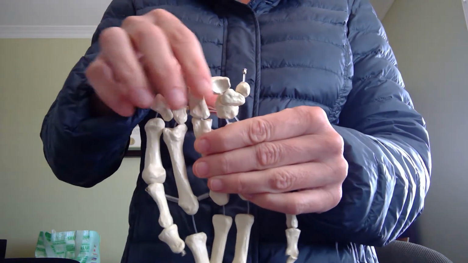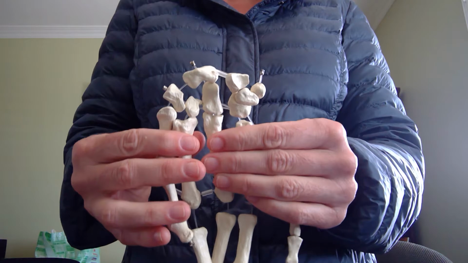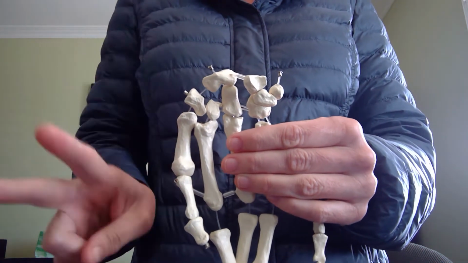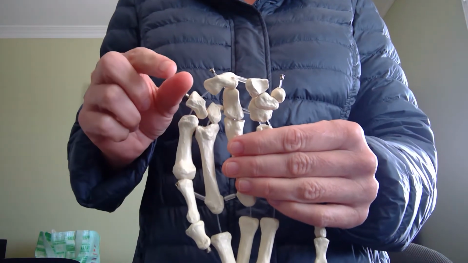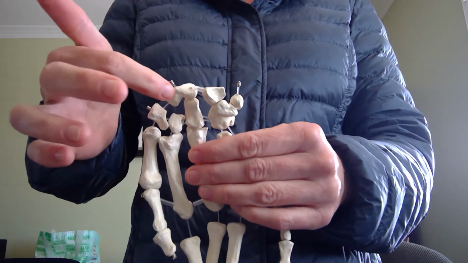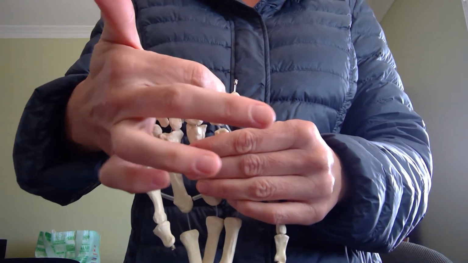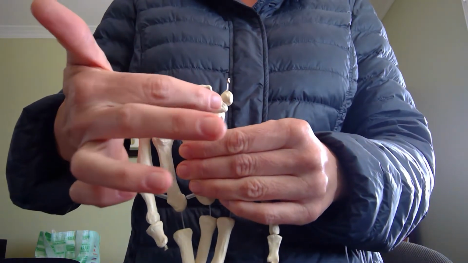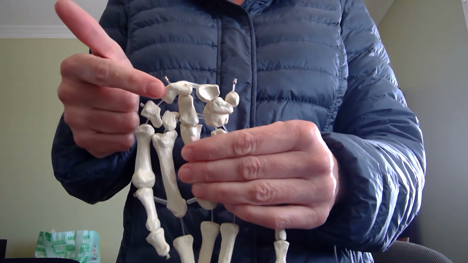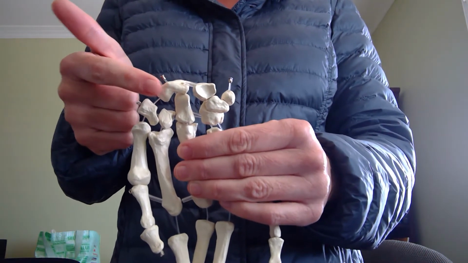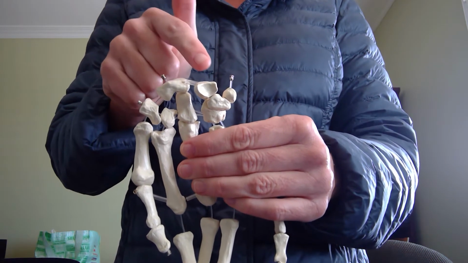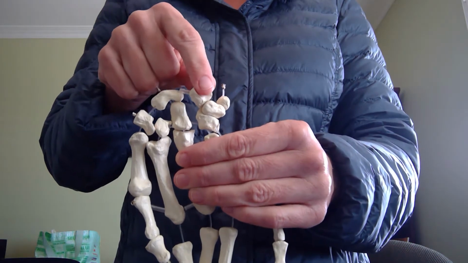These are all collectively called the carpal bones. There are two rows of four. Here are the first carpals in the first row, right here, here, here, and here. This bone is the scaphoid, also known as the navicular bone. Scaphoid.